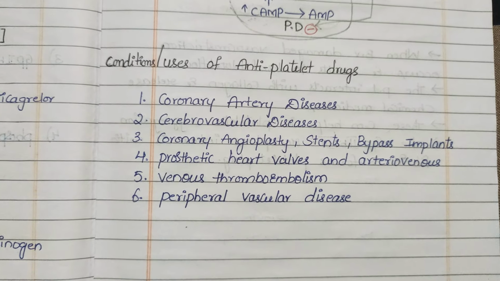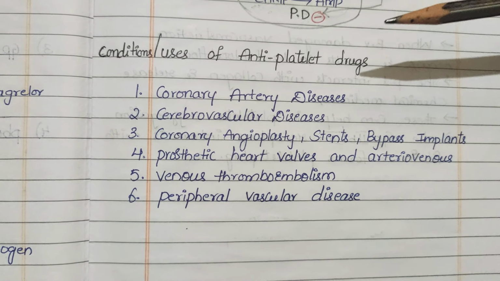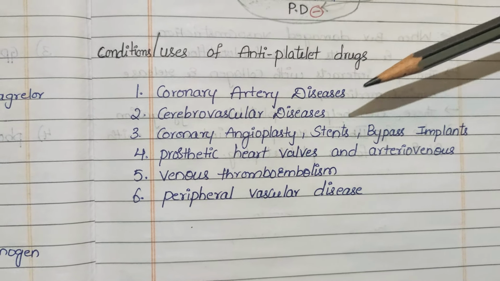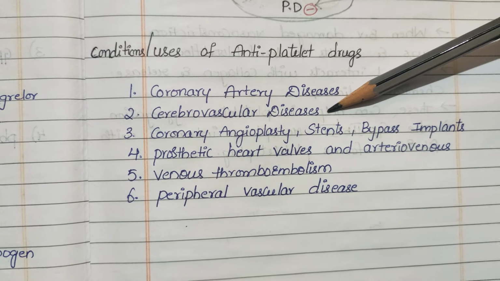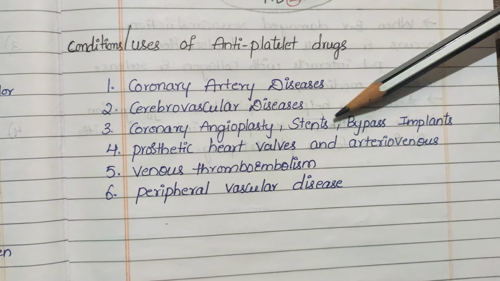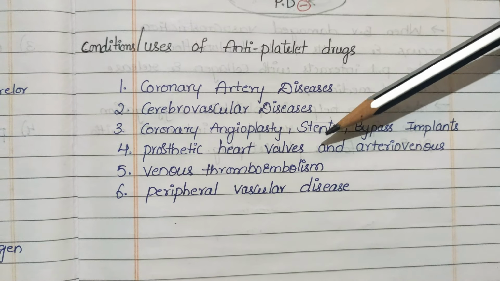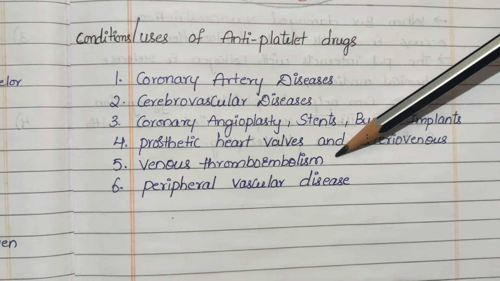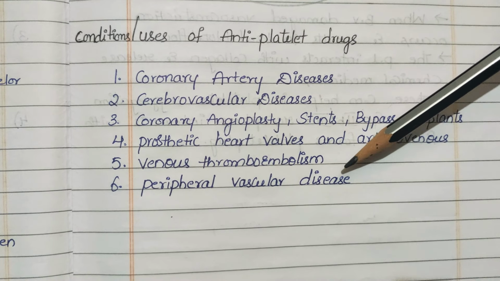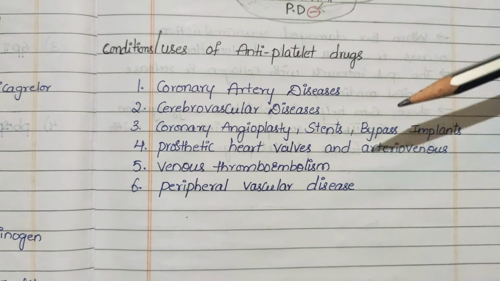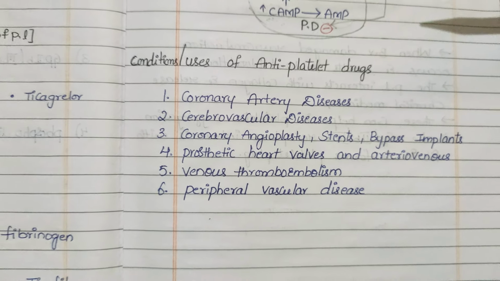Now let us see in what conditions we use these antiplatelet drugs. The first category is coronary artery disease. The second one is cerebrovascular diseases. Third one is coronary angioplasty, stents, bypass, implants. Fourth one is prosthetic heart valves and arteriovenous shunts. Fifth one is venous thromboembolism, and sixth one is peripheral vascular diseases. And these are the conditions where we use antiplatelet drugs.